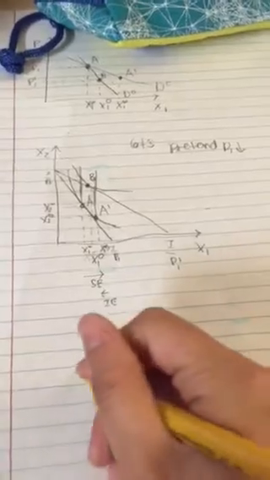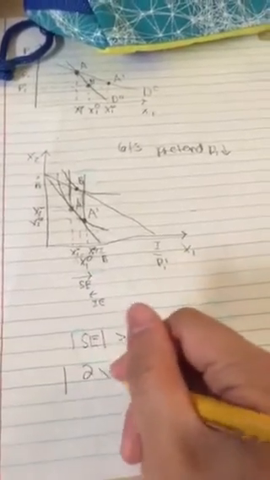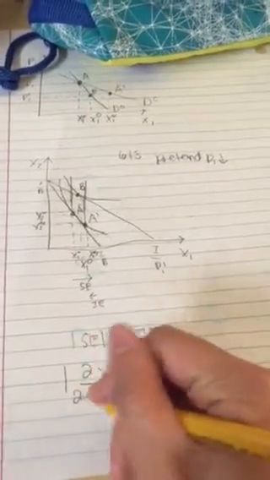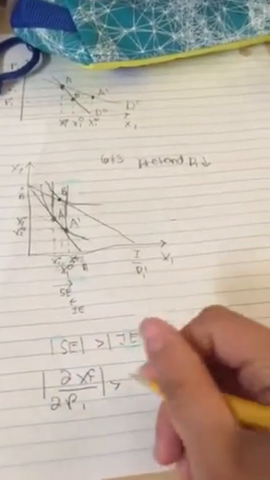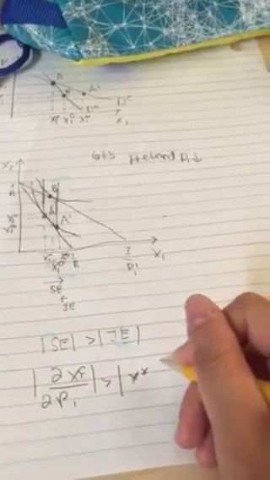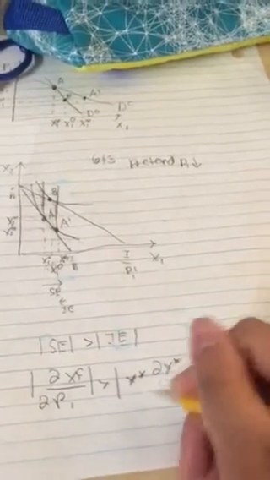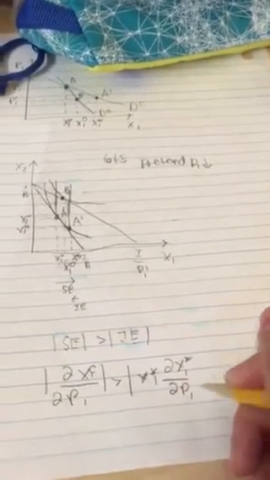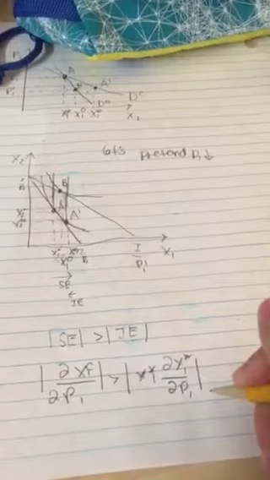And moreover, we know that partial x1c over partial p1 dominates the absolute value of partial x1 star over partial p1.